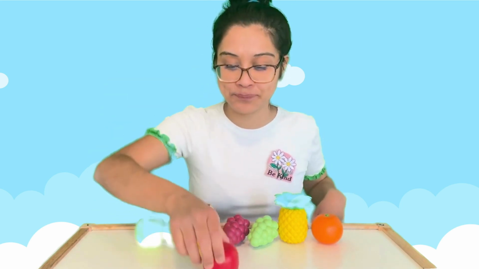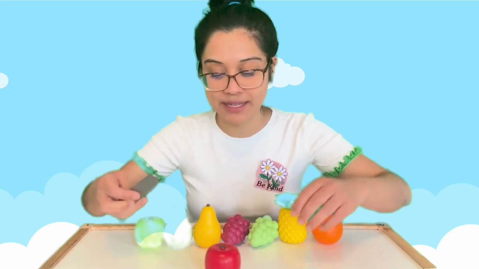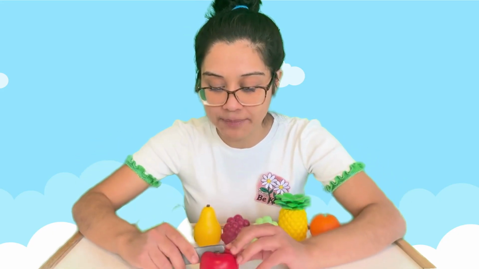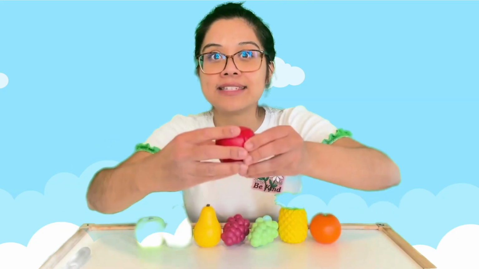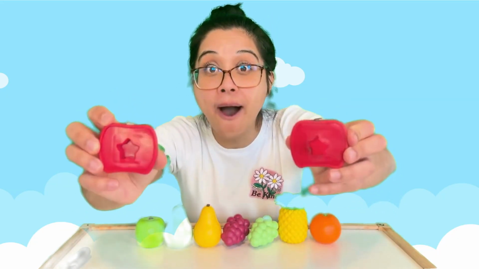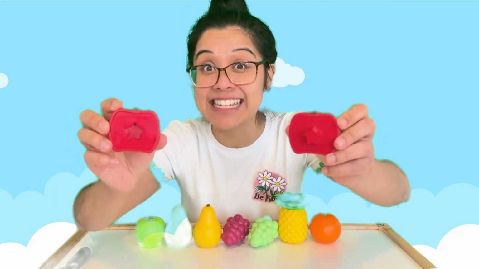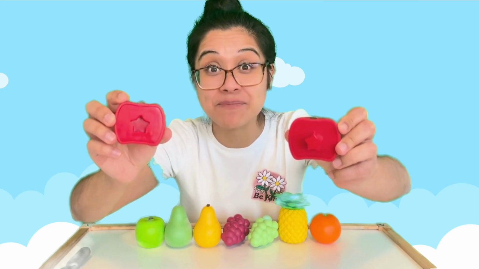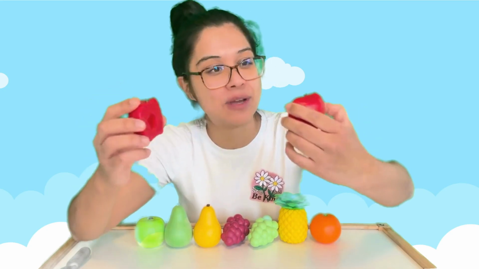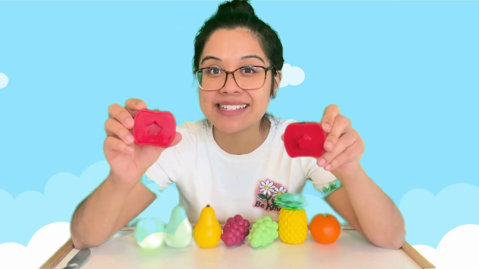Yummy. Let's start with the first one. Let's start with the red apple. Now remember, it's just a play knife. All right, we're gonna pretend to cut. Okay, put it aside. Let's see what's inside. Whoa, look at that. It has a shape inside. What is the shape? Let's see what the name of that shape is.